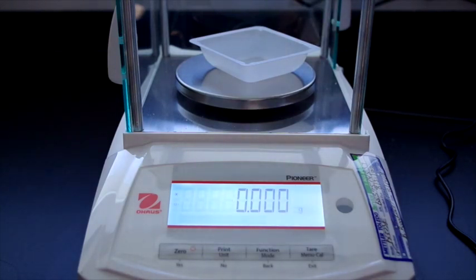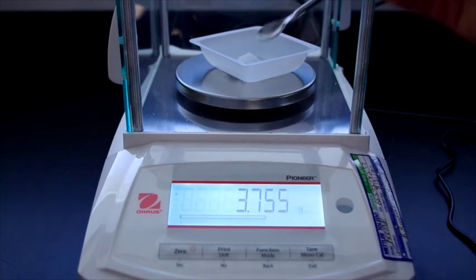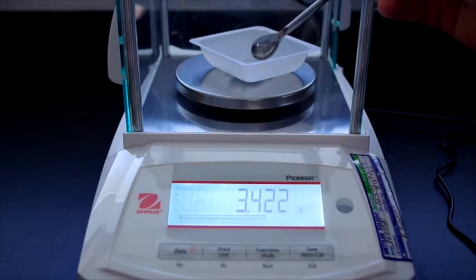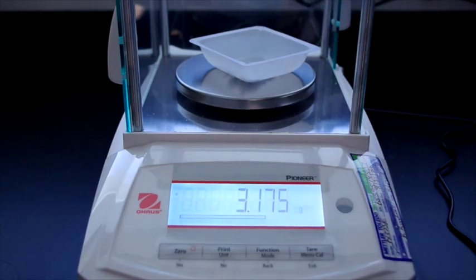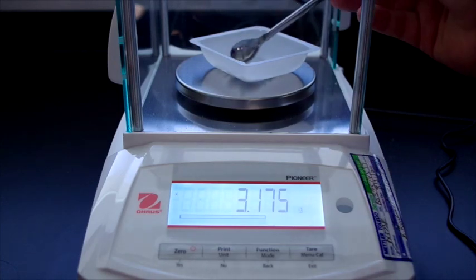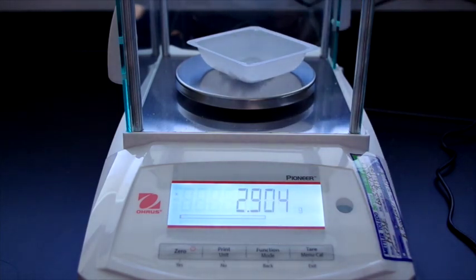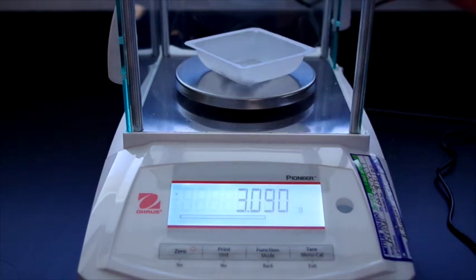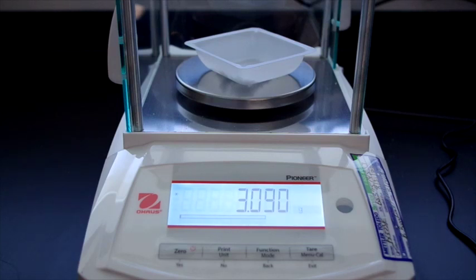And our third mass, approximately 3 grams, will be 3.089.